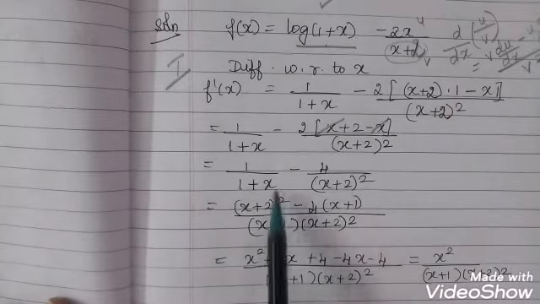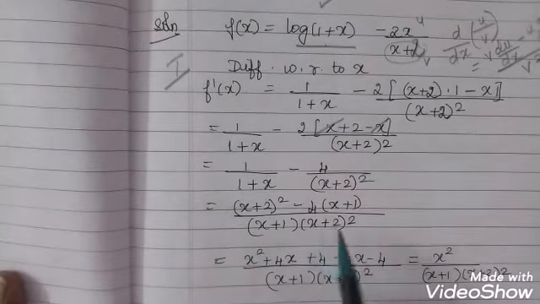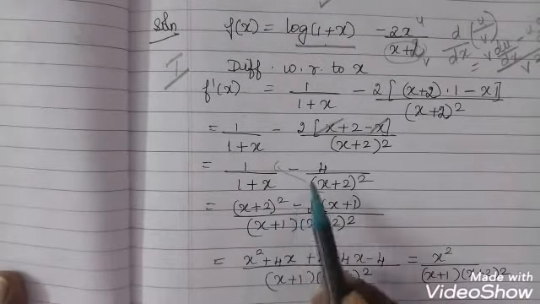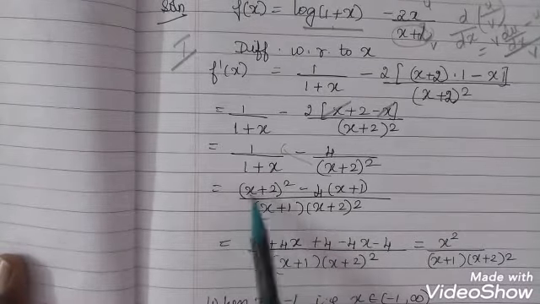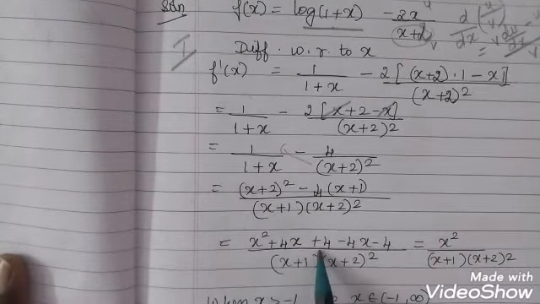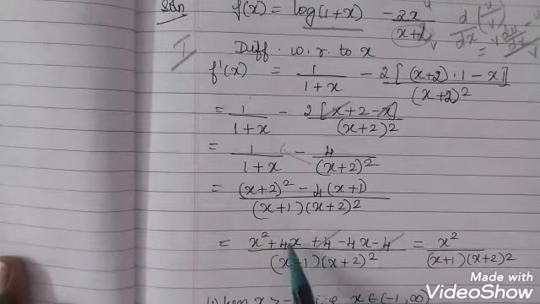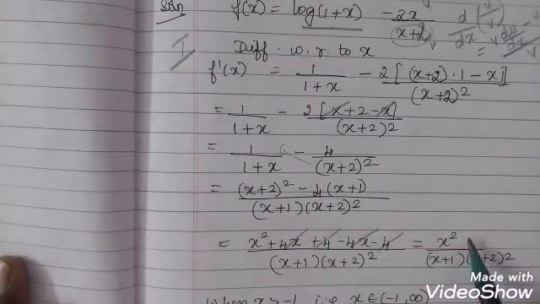Now I'll have to take the LCM of the denominator here. When you take the LCM of the denominator, what will you get? It's x plus 1 into x plus 2 the whole square. Cross multiplying, you will have it as x plus 2 the whole square minus 4 into x plus 1. So here a plus b the whole squared is what? x square plus 4x plus 4 minus 4x minus 4 you get. So here plus 4 and minus 4 get cancelled, plus 4x and minus 4x get cancelled. So you are left with x square divided by x plus 1 into x plus 2 the whole squared.